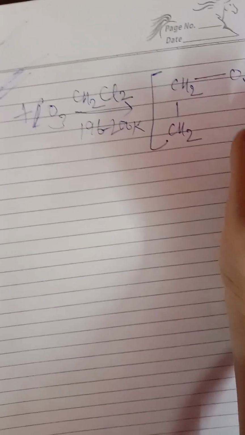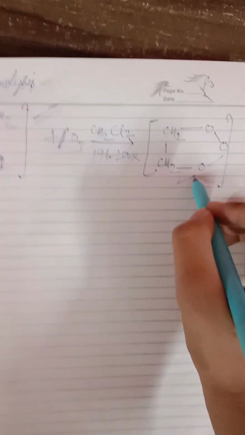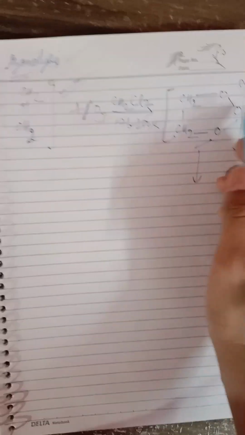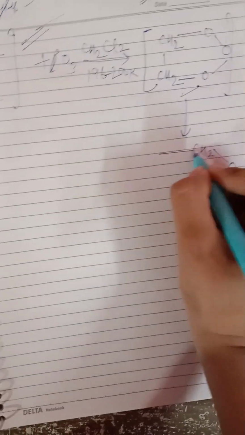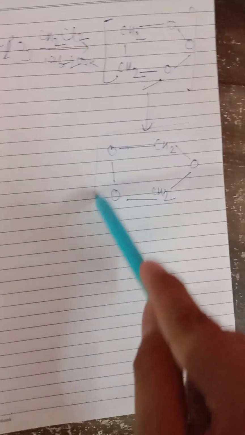Here the oxygen is linked with this carbon atom. This is unstable in nature, which further gets converted into this compound, that is ethylene ozonide.